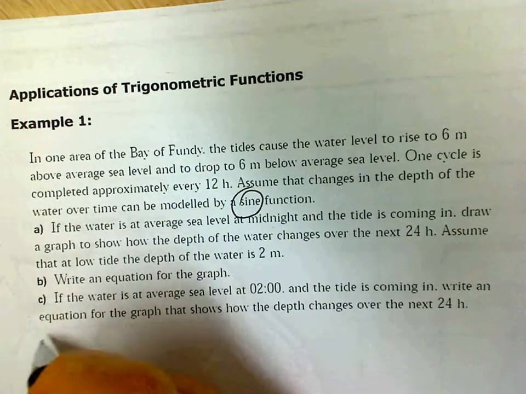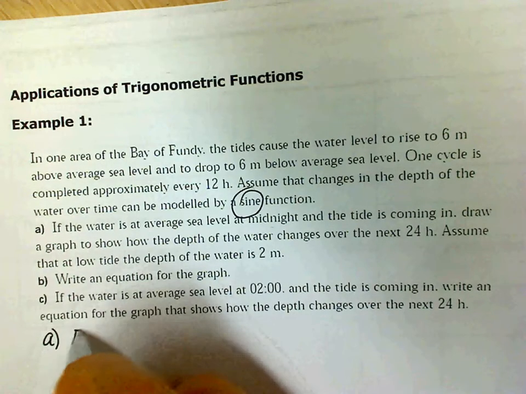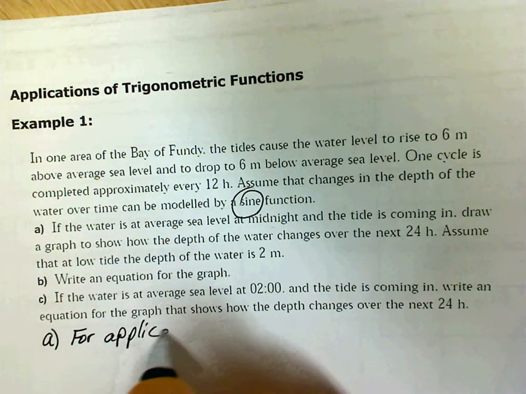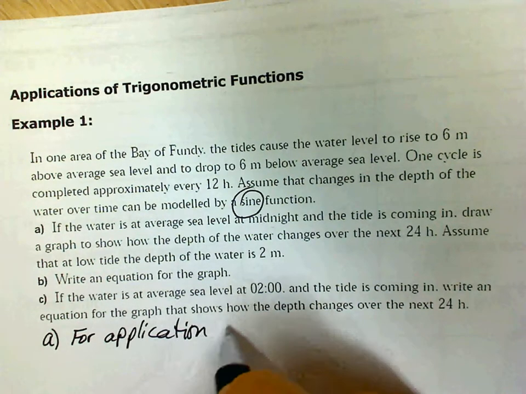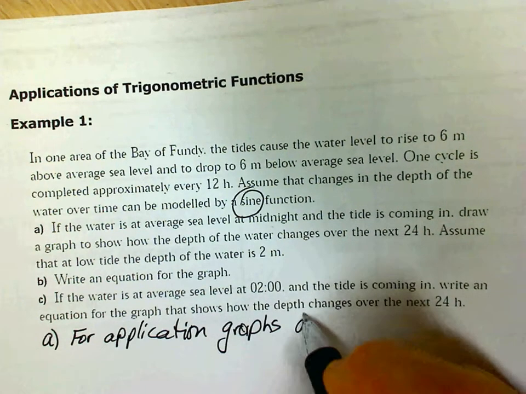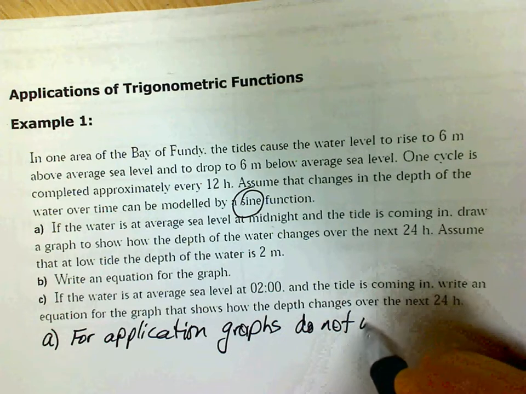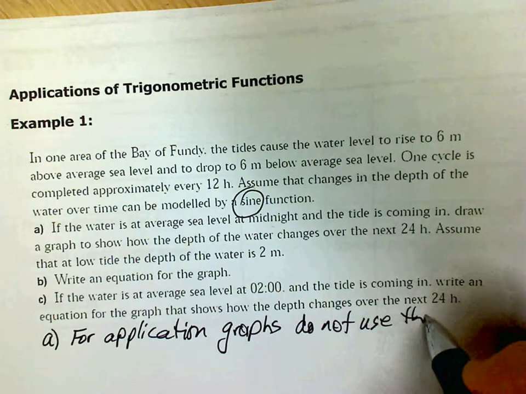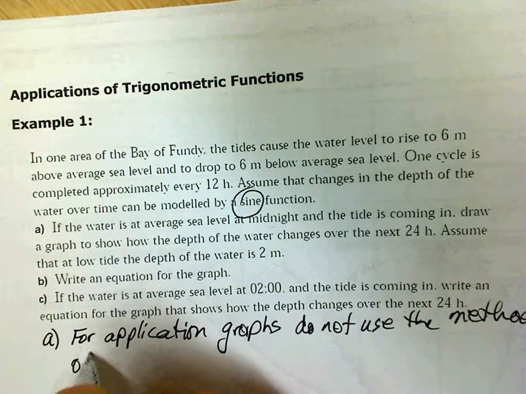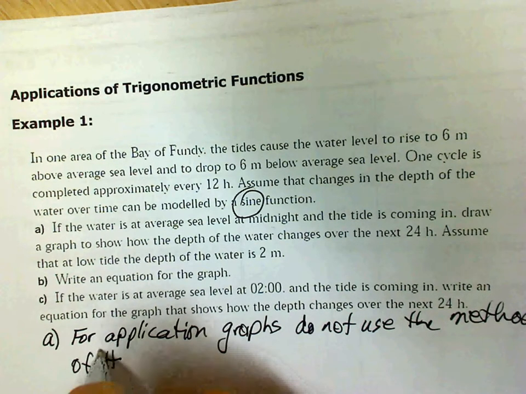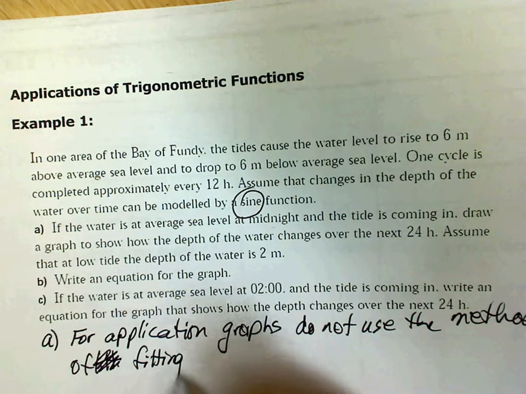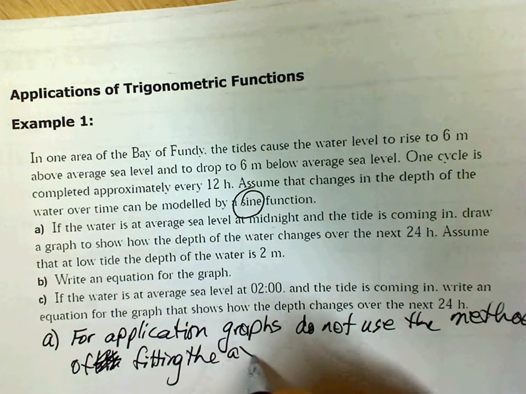So when we draw graphs for application graphs, do not use the method of fitting the axis to the curve.